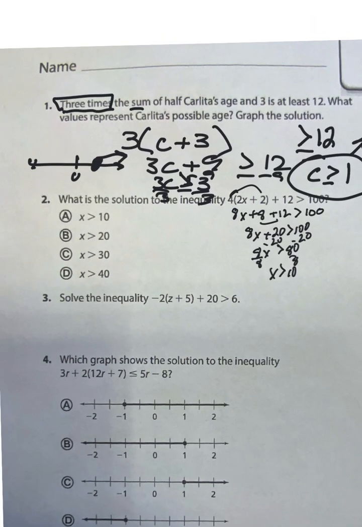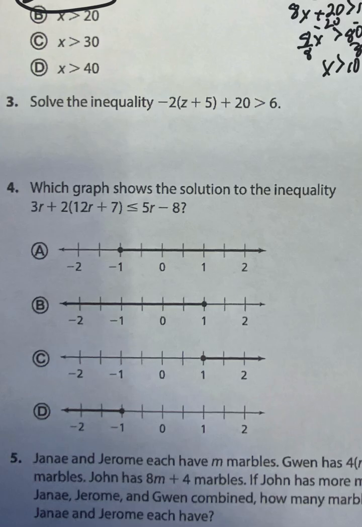And I just have to find one. X is greater than 10. It is that one, 8. For the next one, I'll do the same thing. Just use this. So I'll distribute first.